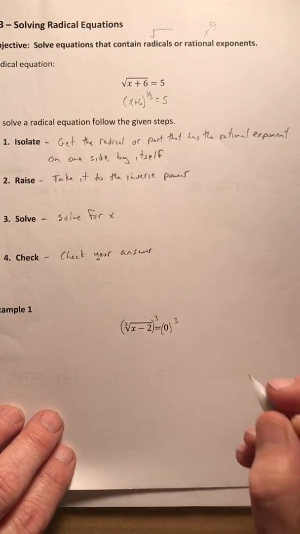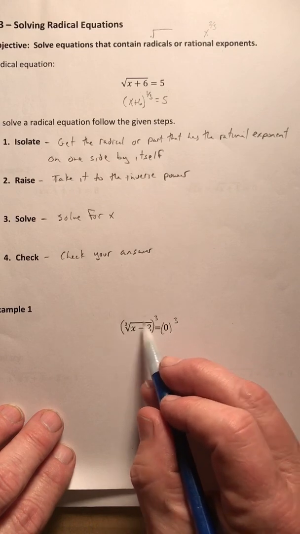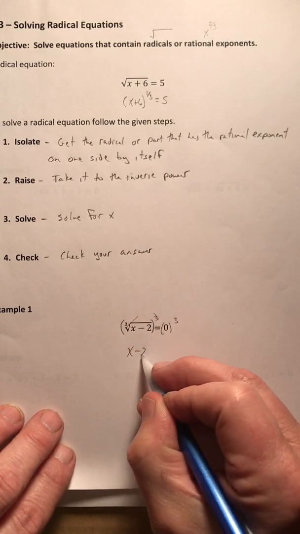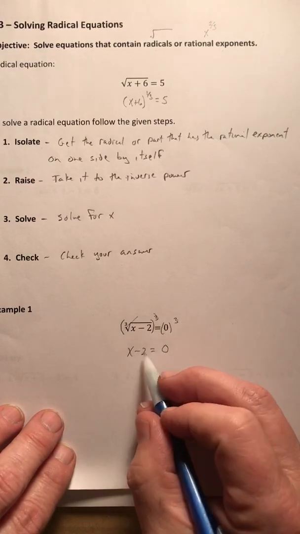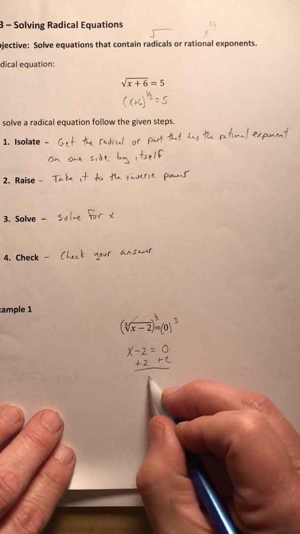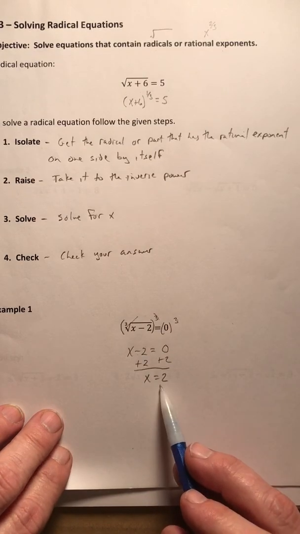So we take the other side to the third power. So this third power undoes the third root. They cancel each other out. It just leaves us with x minus 2. 0 to the third power is a 0. And then we just have to solve now. So we add 2 to both sides, and we get x equals 2. So that would be our solution.